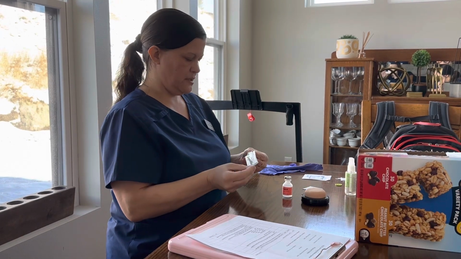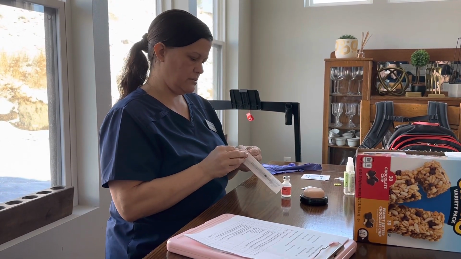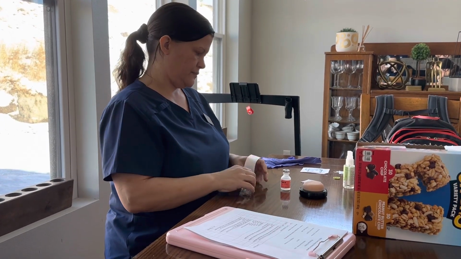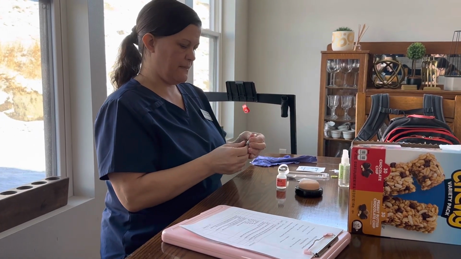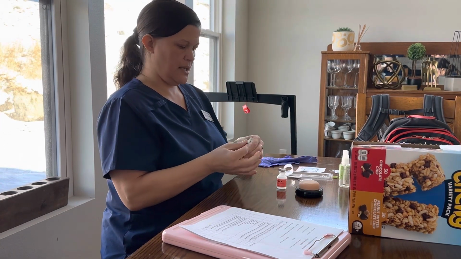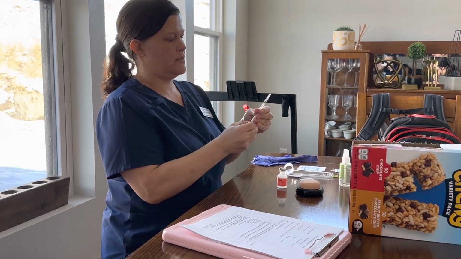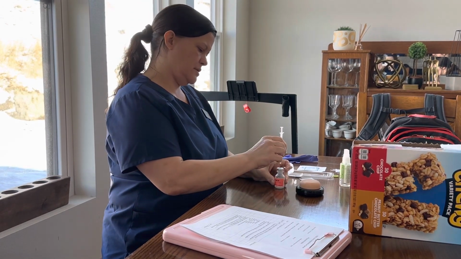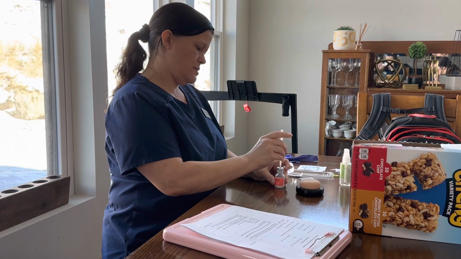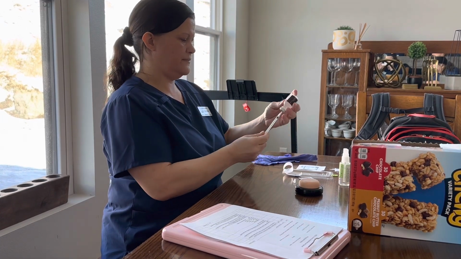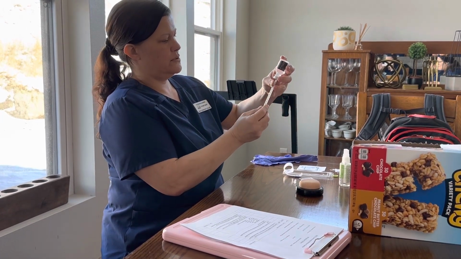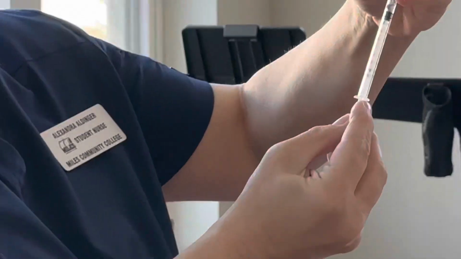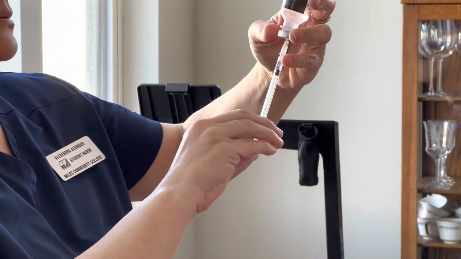and I'm going to go ahead and grab my needle, which is the 1 ml needle, and I'm going to remove the cap, and I'm going to withdraw 0.1 mLs, and then I'm going to inject that into the center of the stopper. Invert the vial, and I'm going to withdraw 0.1 mLs.